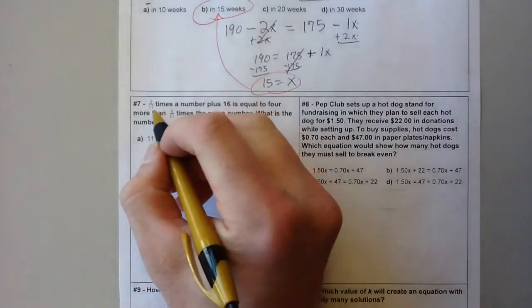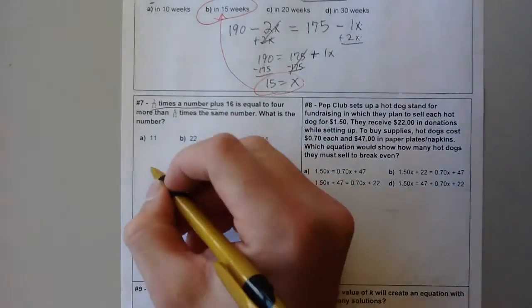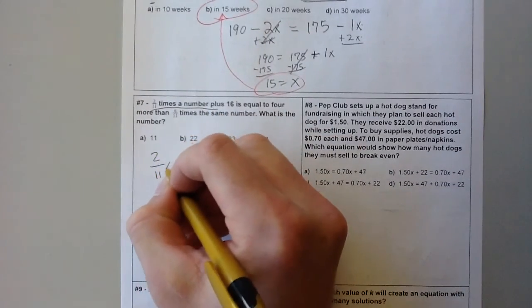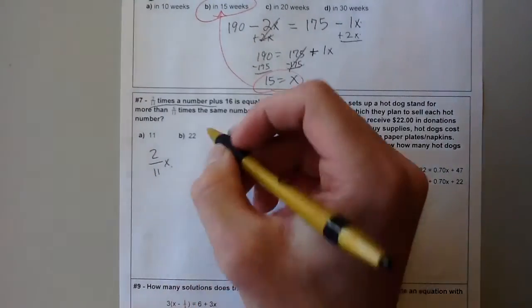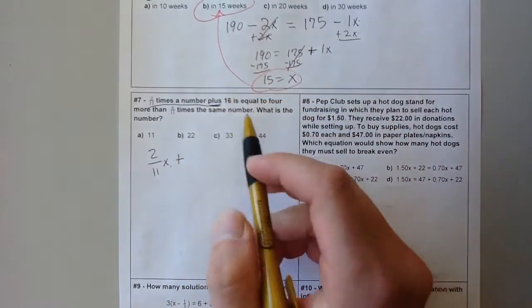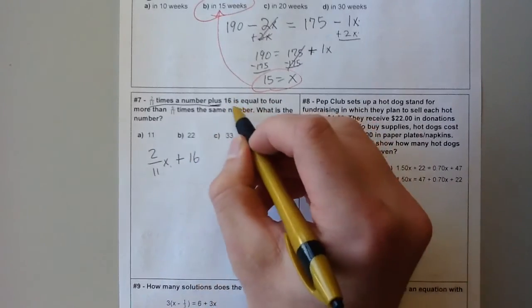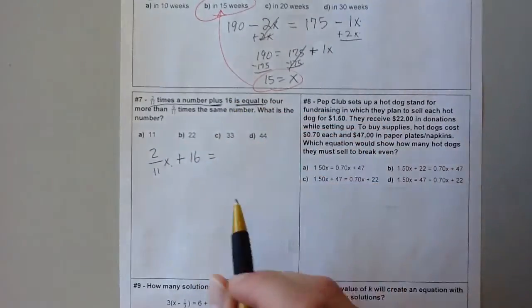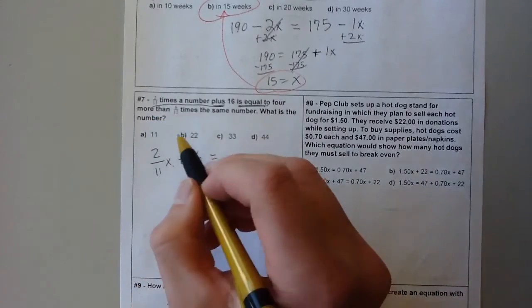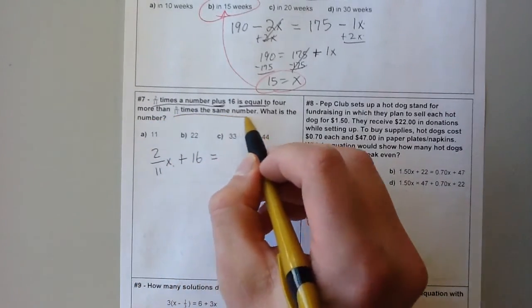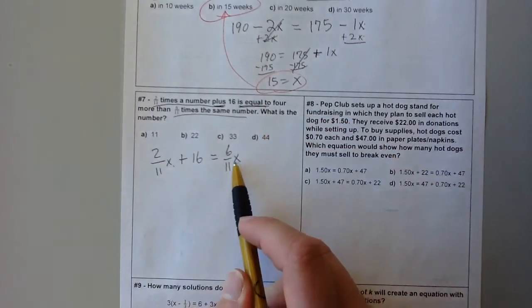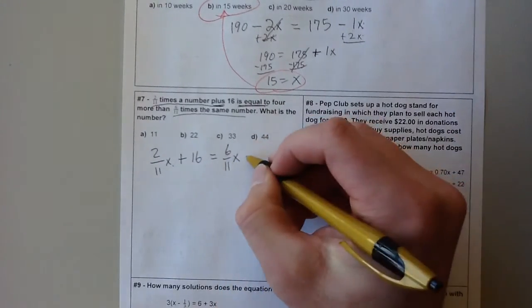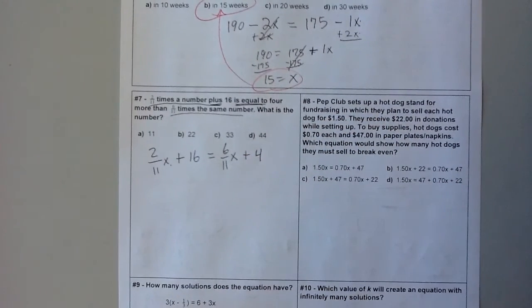So I have 2 elevenths times a number, which I'm going to call x. 2 elevenths times x plus 16 is equal to, there's your equal sign, 4 more than 6 elevenths times the same number. So 6 elevenths times the same number. I want 4 more than this, so I add 4.